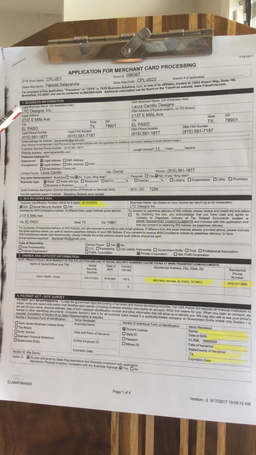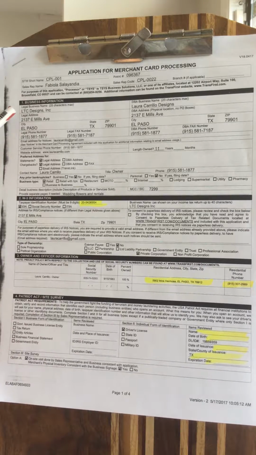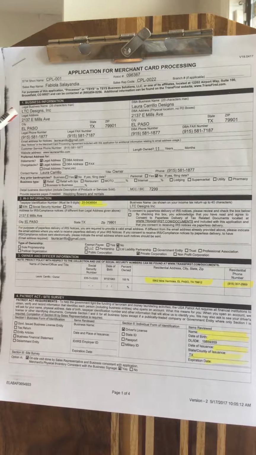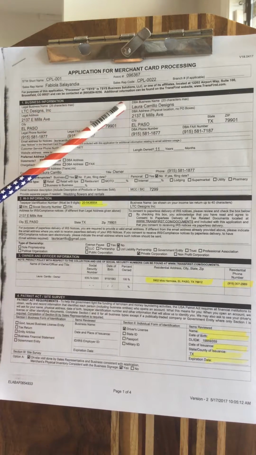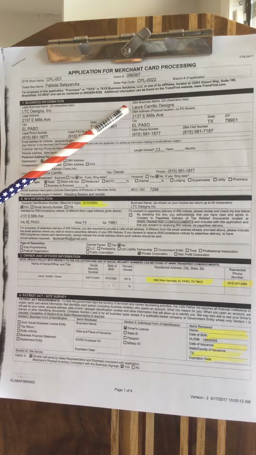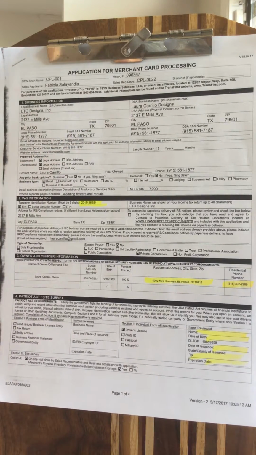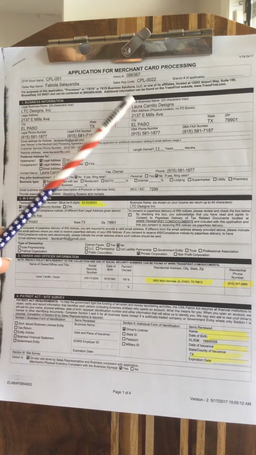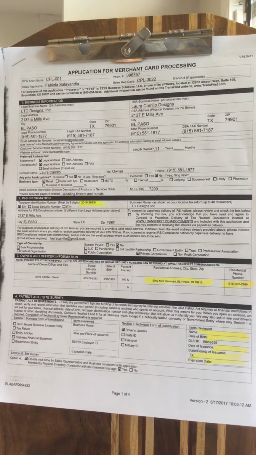First, over here, legal business name. For example, here we have LTC Designs Inc. And now we have here on the other side DBA. DBA stands for doing business as. A lot of people get confused thinking that the legal name and the DBA are the same. A lot of the times they are, and a lot of the times they aren't.